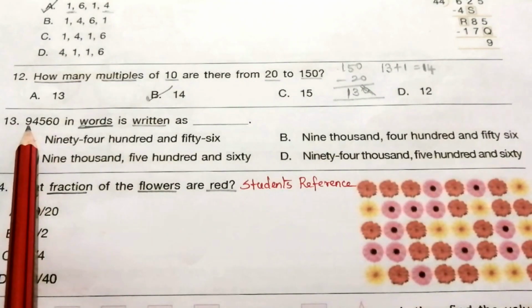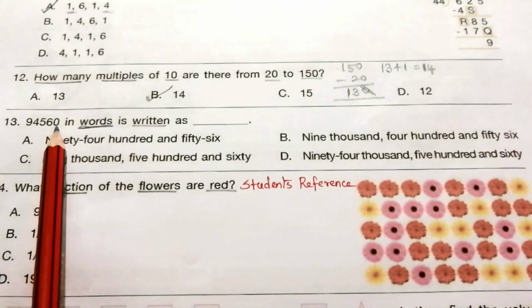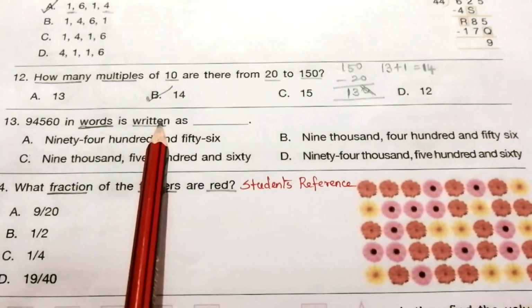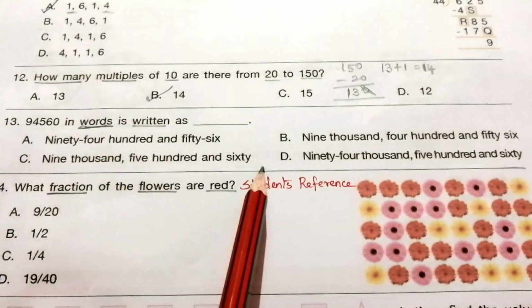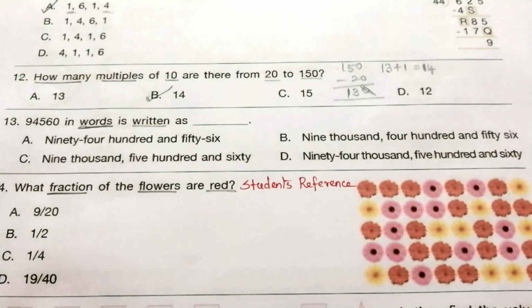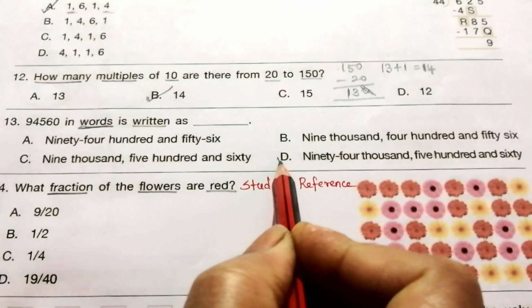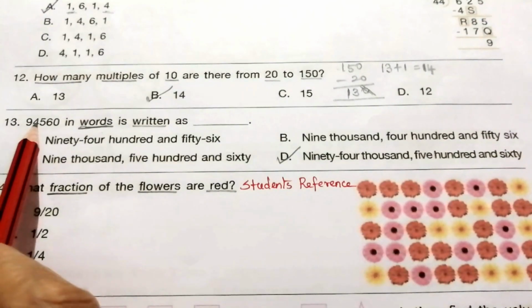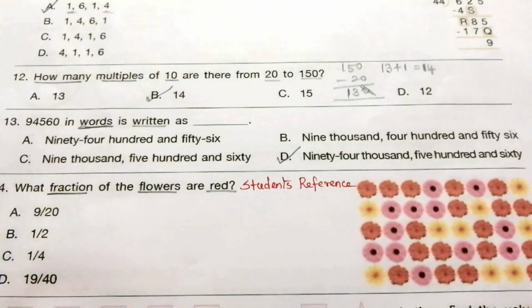13. 94,560 in words is written as? You read the given options and try to find out the answer. This is a very simple problem. So the answer is D.